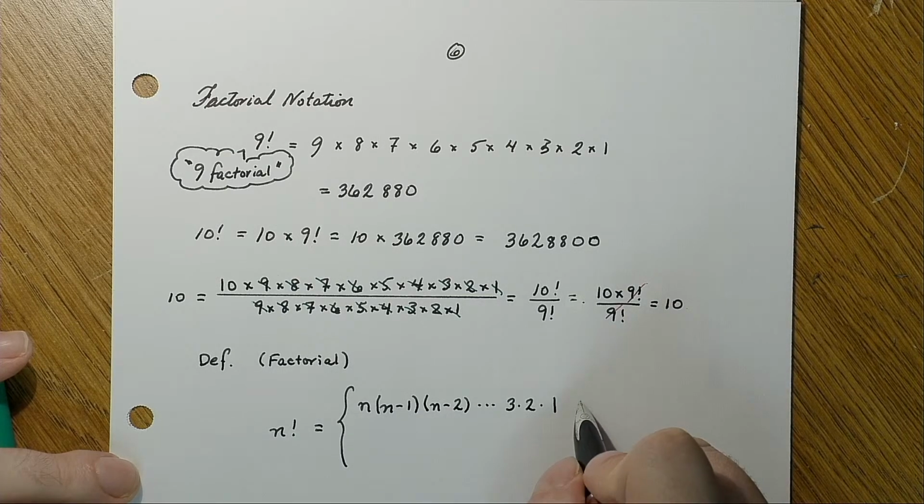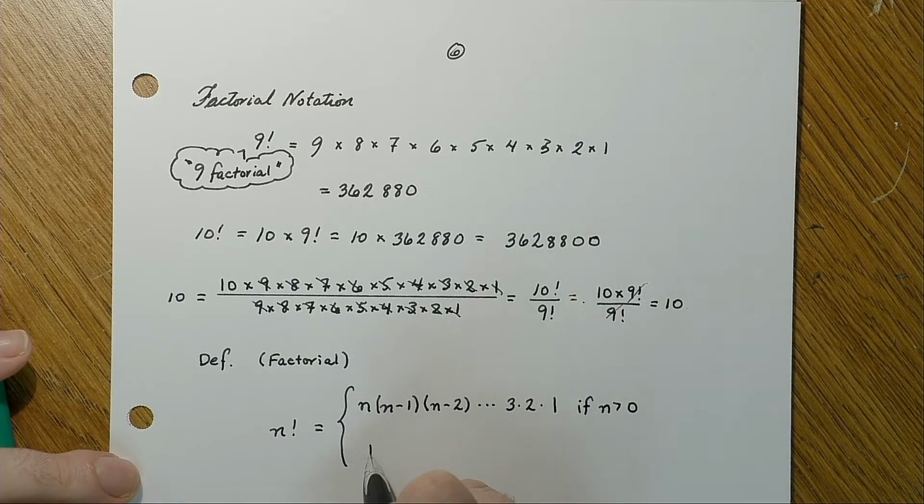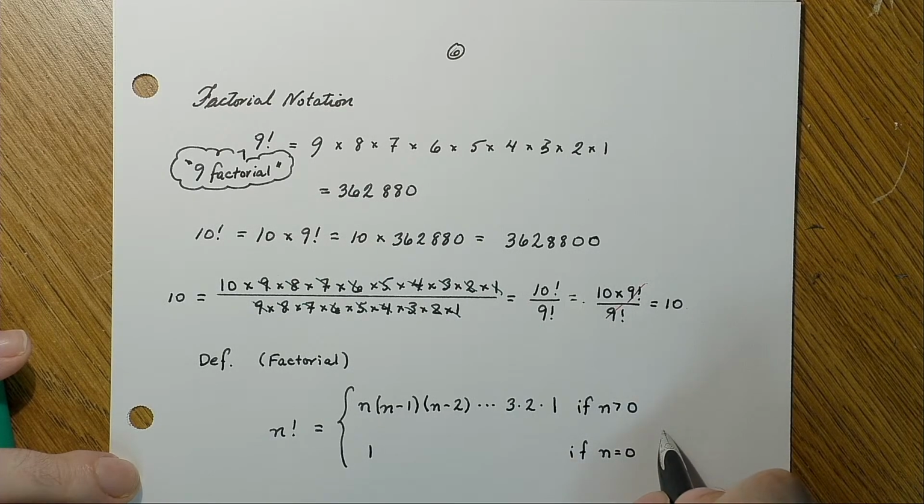That's if n is greater than 0. It's 1 if n equals 0. And n is an element of the whole numbers.